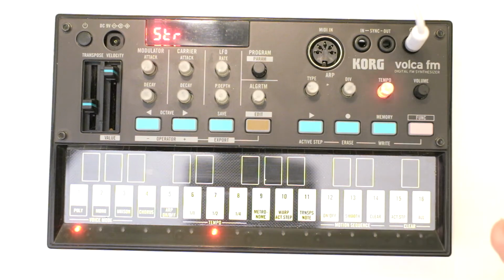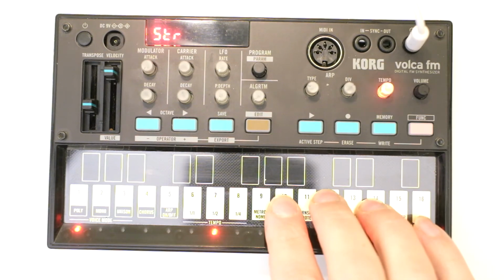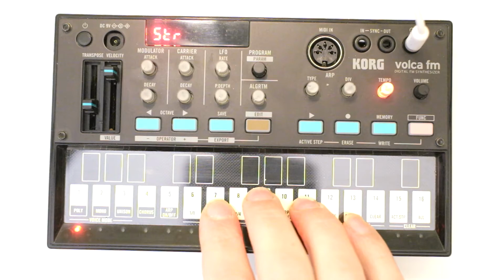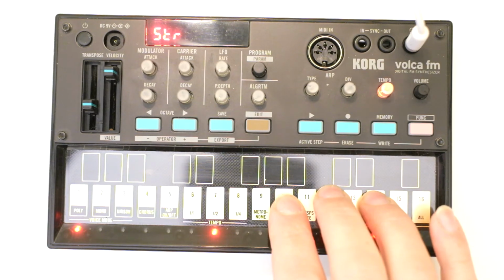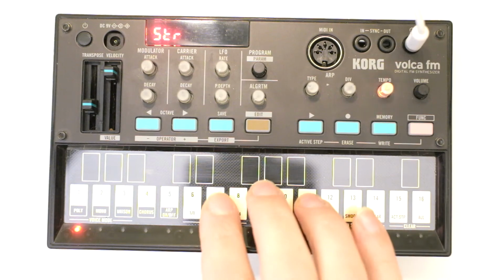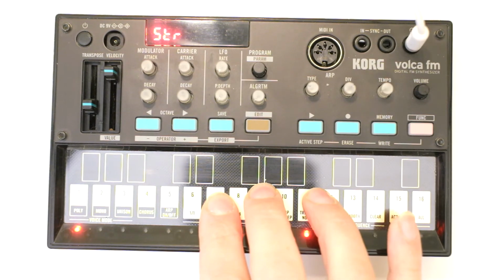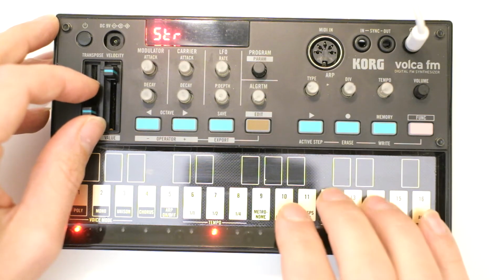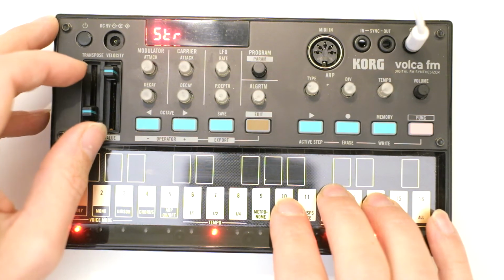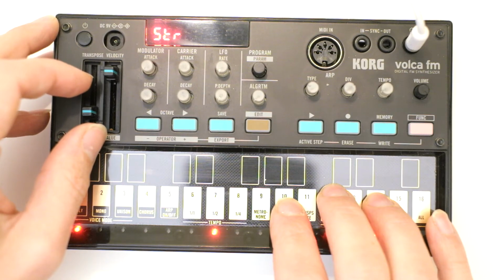So a basic string patch here, so that's just a sine operator going into a fixed carrier at the lowest frequency setting.